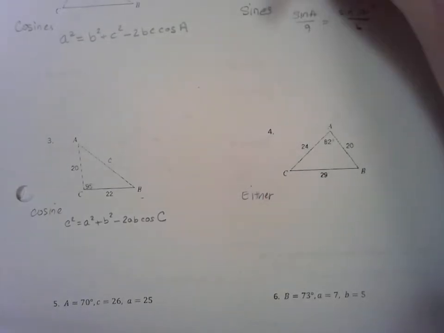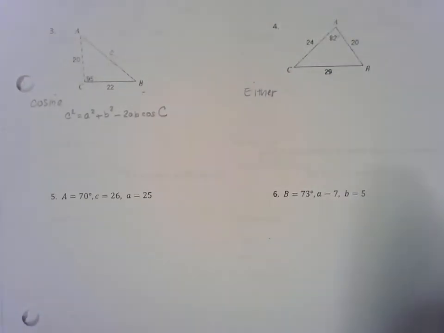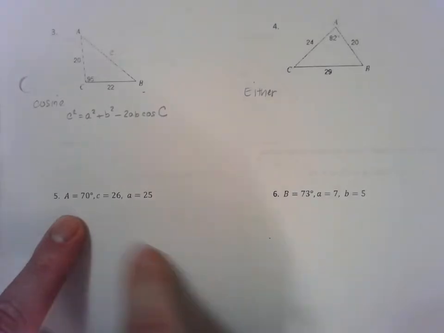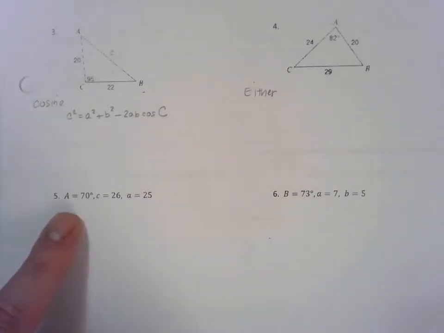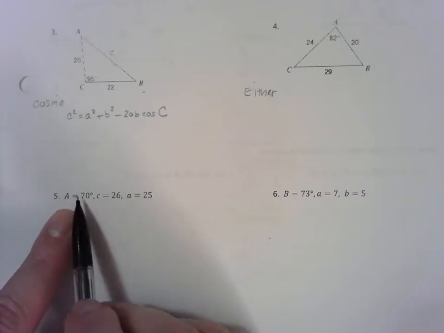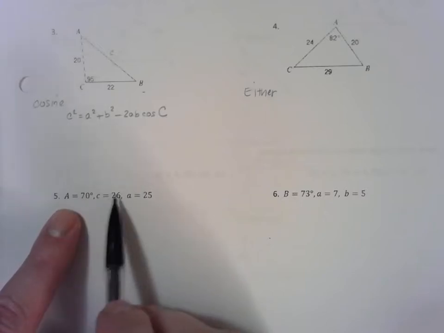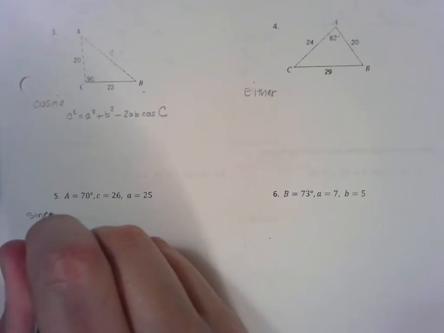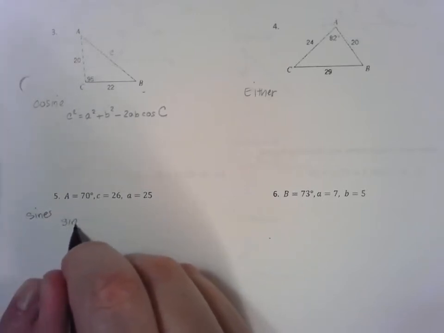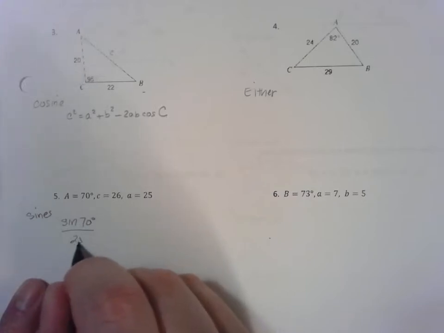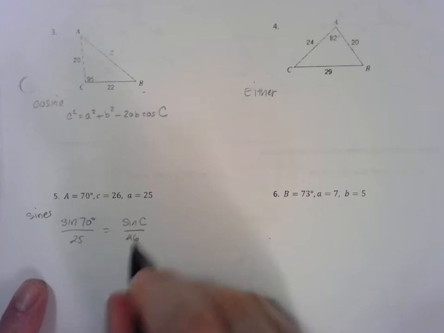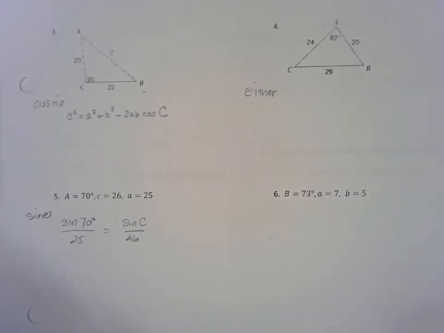How about 5 and 6, where I don't see any pictures? So in question 5, if I were to draw this out, it might help me visually to see what it is, but I notice that this side is across from this angle. So this one I would use the law of sines, and I would find angle C first. So I do sine 70 degrees divided by 25 equals the sine of angle C divided by the side length C, which is 26. I would set that up.